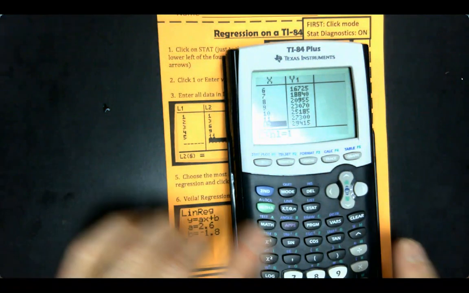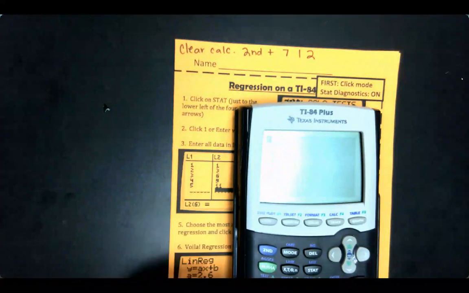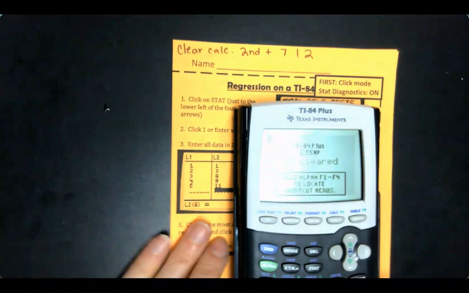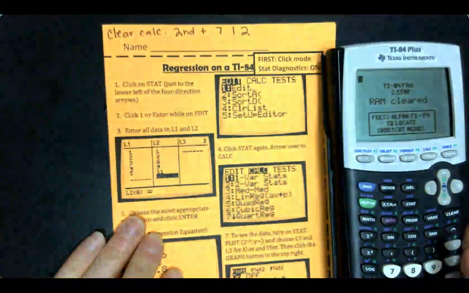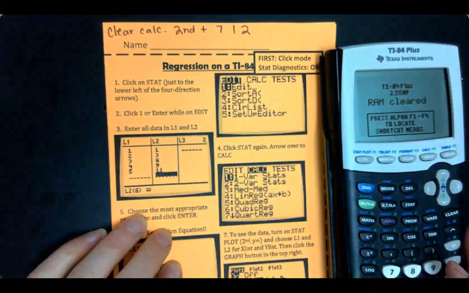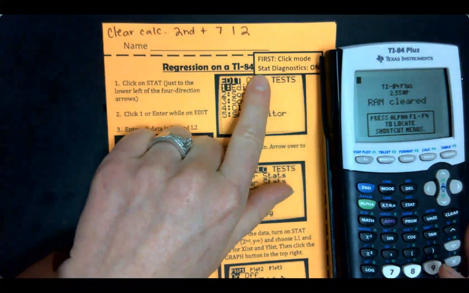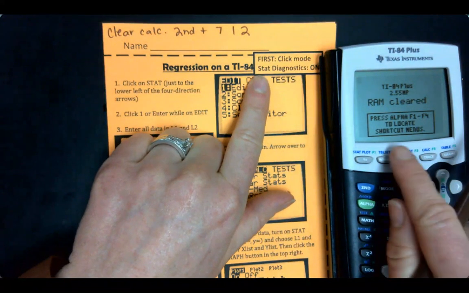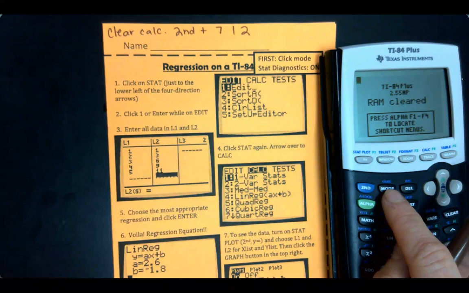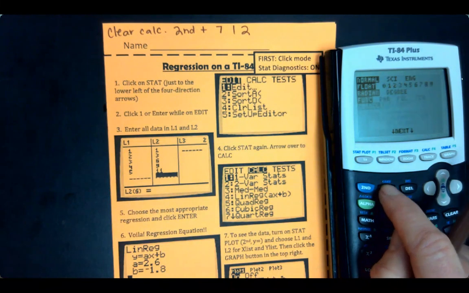Second plus 712. So I wrote that on the top just to remind you. So we're going to clear the calculator first. Then we're going to go to stat diagnostics by going to mode. Look at where my finger is. Mode is right here. Click on mode.